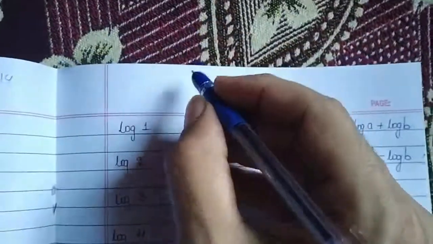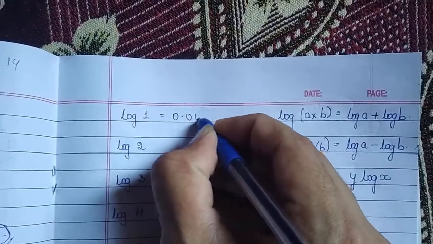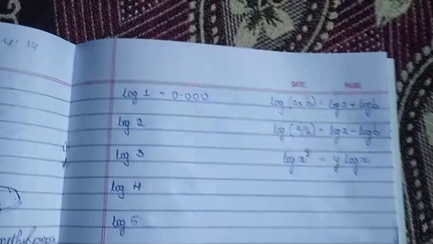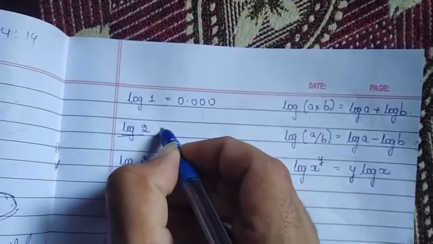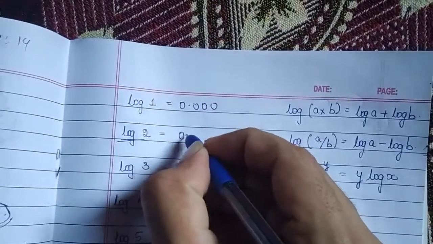So first remember, log 1 is equal to 0.000. Are you getting my point? Log 1 is how much? 0.000. Log 2, for those who can remember it, first I'll give you the number.